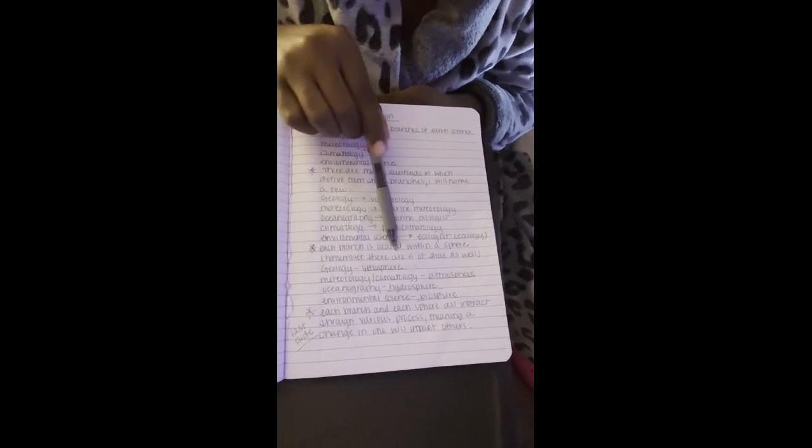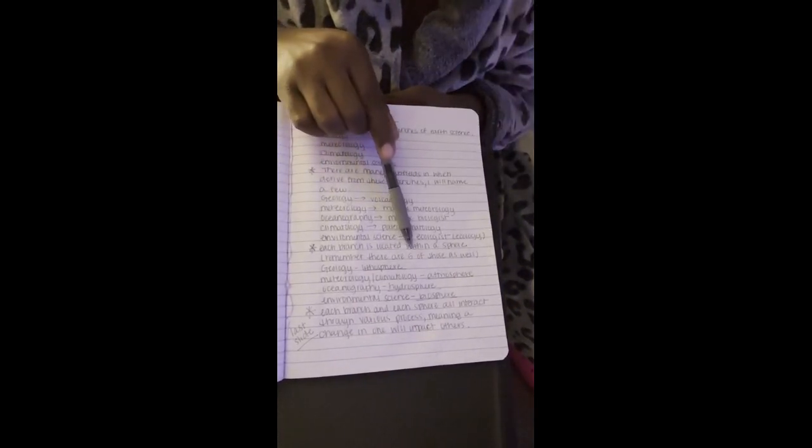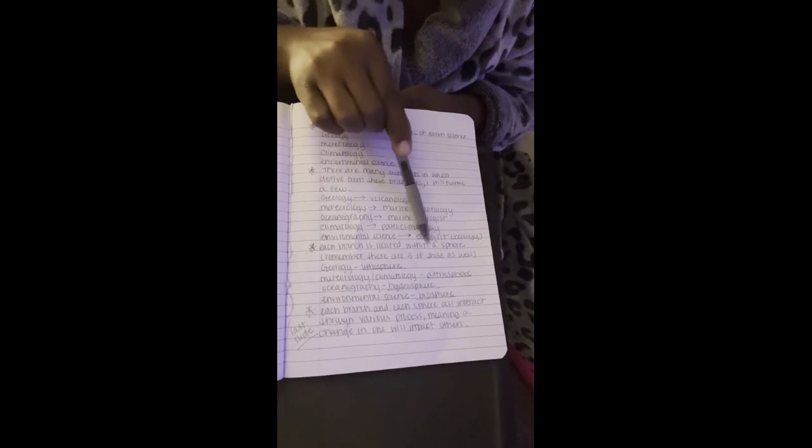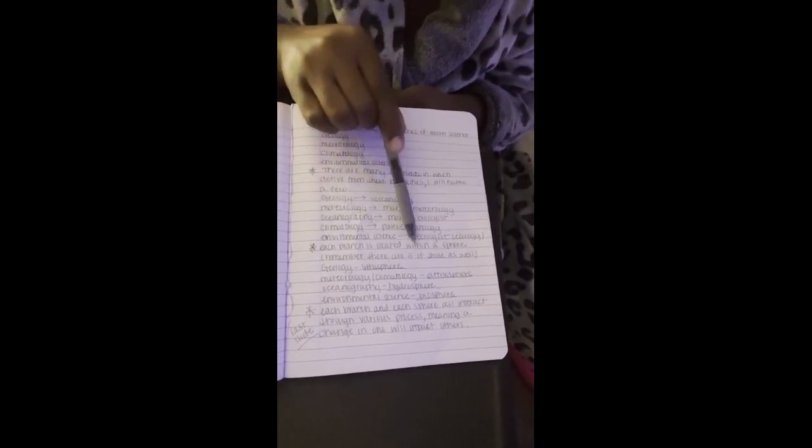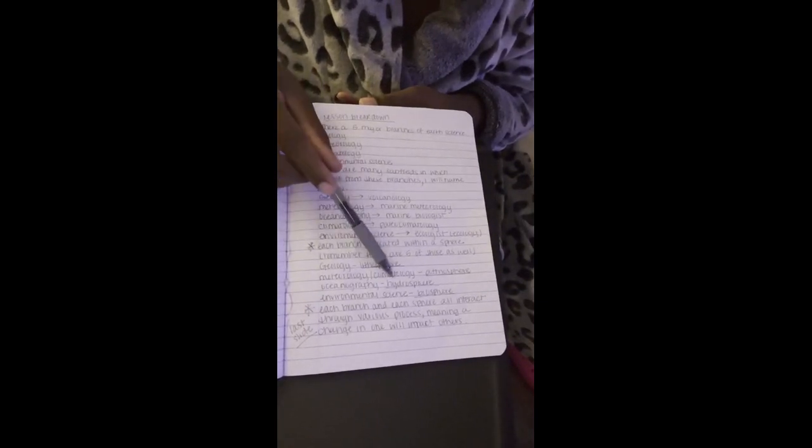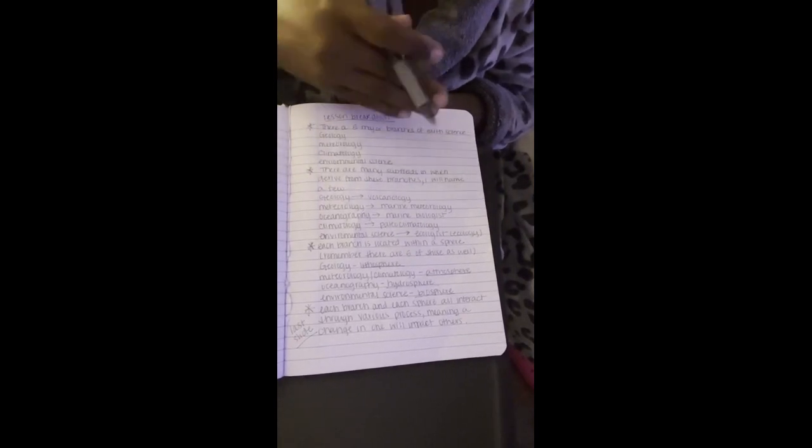So remember, there are 5 of those as well, which I mean your spheres. So there are 5 spheres and 5 branches. So geology is your lithosphere. Meteorology and climatology is your atmosphere. Oceanography is your hydrosphere. Environmental science is your biosphere. Each sphere and each branch all interact through various processes, meaning what happens to one happens to another. So this is what I mean. And this is your last slide explained.